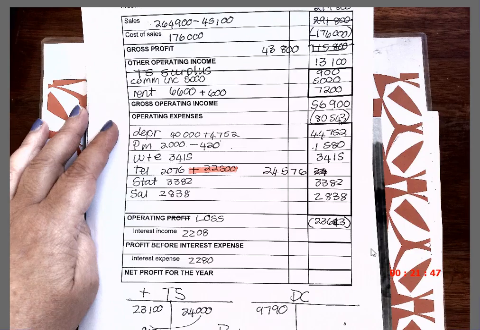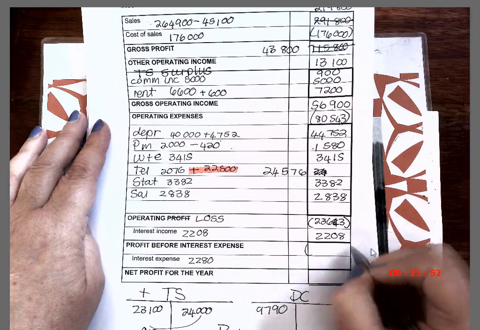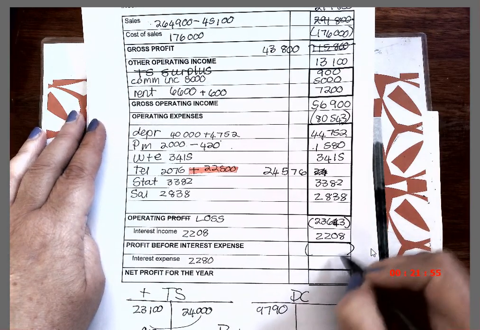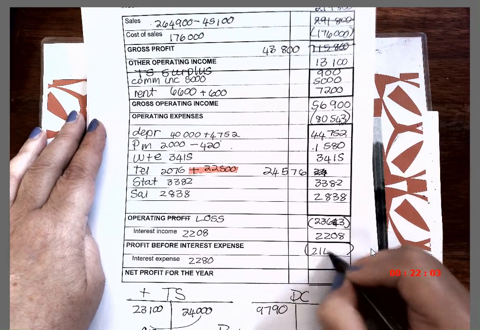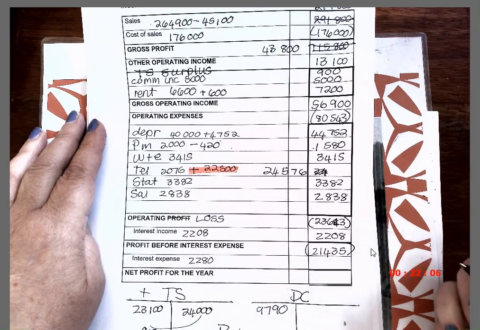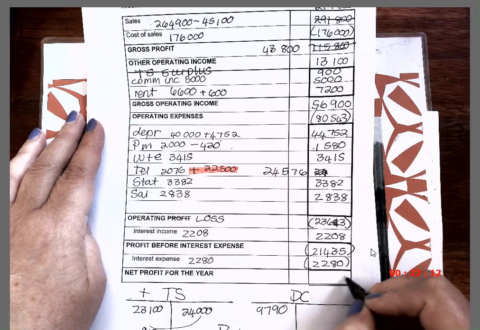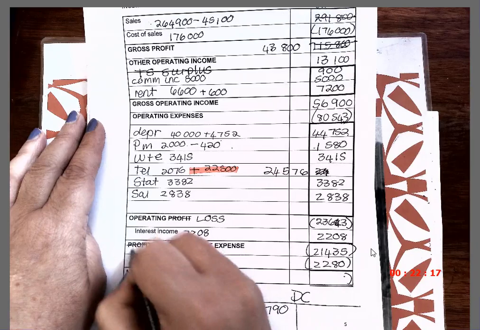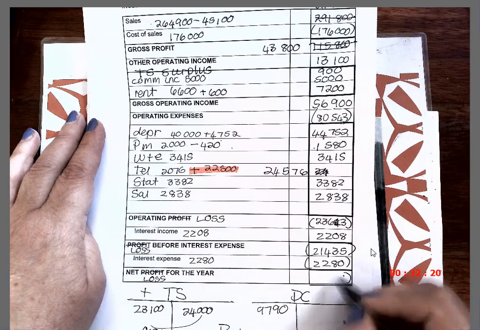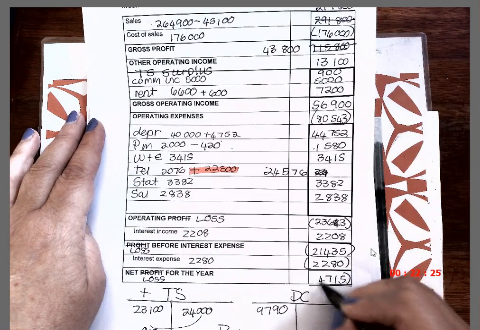So my interest income I add back, so this still gives me a negative of how much? It's 21 now. Like that. Okay, and then I minus the 2280, gives me a net loss for the year. What happens if you don't write whether it's loss? It's fine. It indicates it's a loss because it's a bracket.